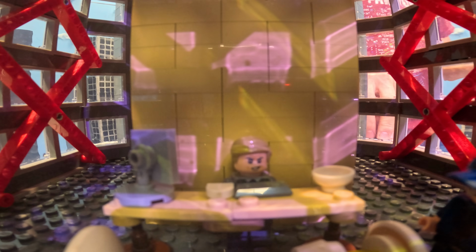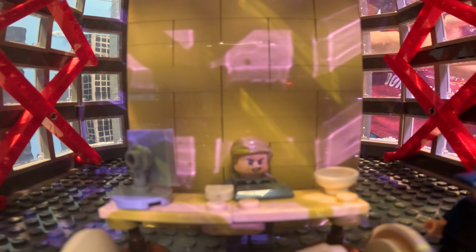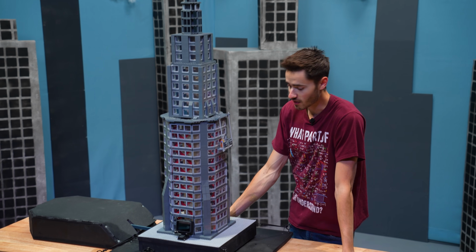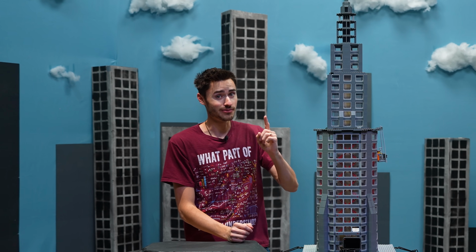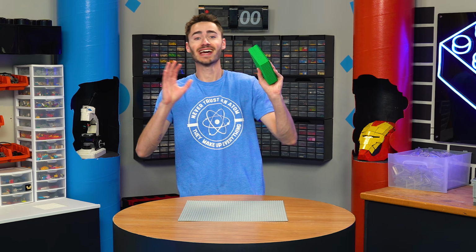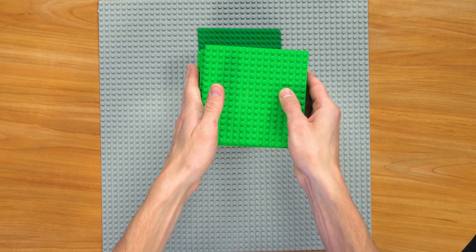And as you can tell, the people on the inside made it out because this thing didn't crumble on top of them. So I'd call that a success. Shear walls and cross bracing definitely work. This next one is gonna take a lot more engineering. I think it's gonna work out a little bit better. For our third skyscraper, we're gonna go even bigger.